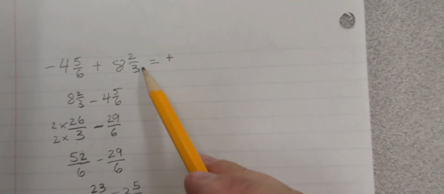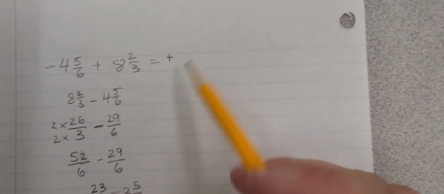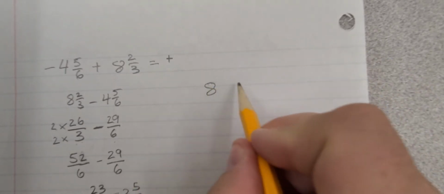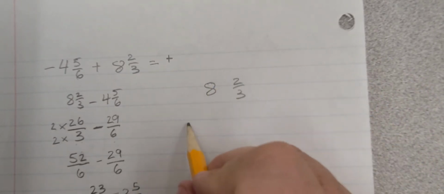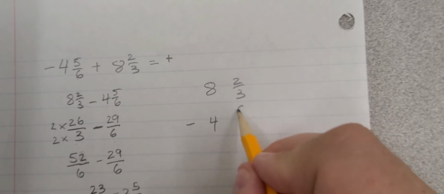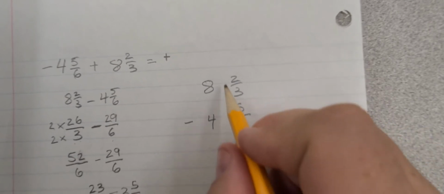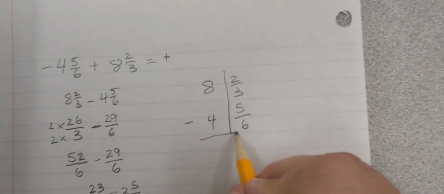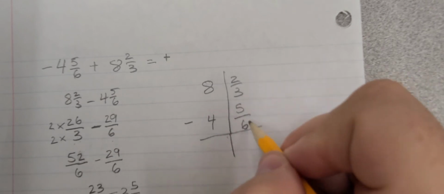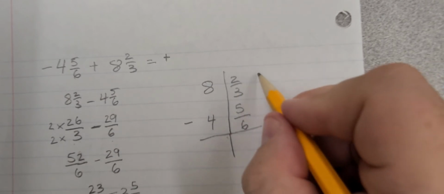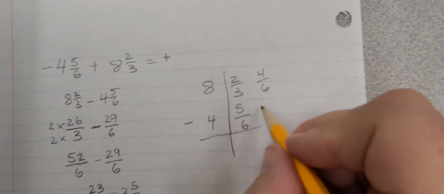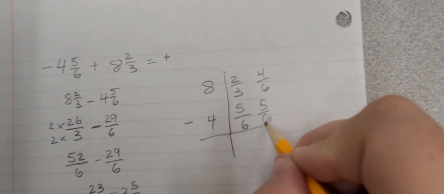I'm still going to have the equation here, but now I'm going to write it vertically, as a subtraction, because our greater absolute value always subtracts the lower absolute value. So, 8 2/3 minus 4 5/6. Common denominator here again is 6, so we have 4 over 6 and then 5 over 6.